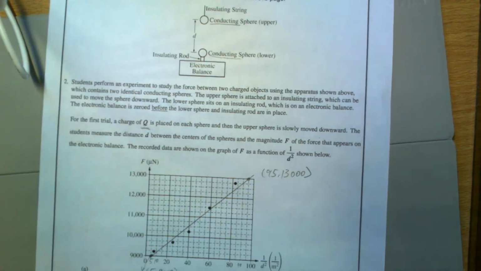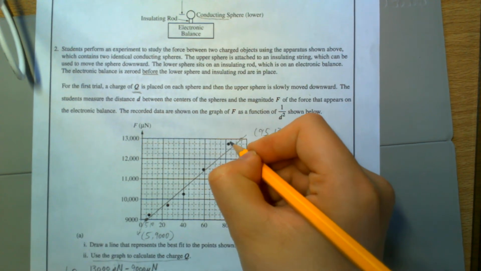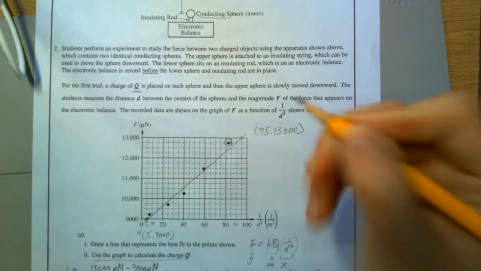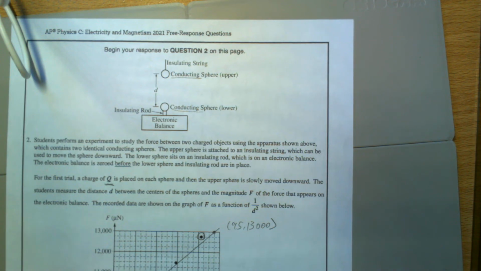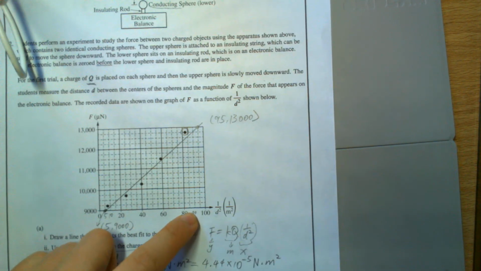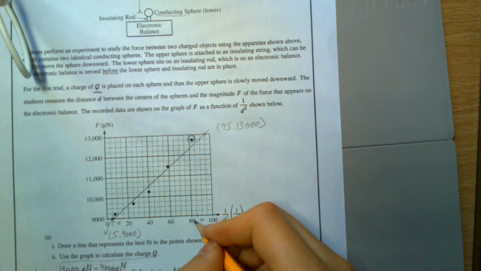Because this graph is in 1 over d squared, we need to pick the highest point, the greatest point, which is this one, and determine the distance between the centers of the spheres for the data point circled above. This point is, well, here is 85 for this line, so this one is in the middle between 80 and 85, which is 82.5.